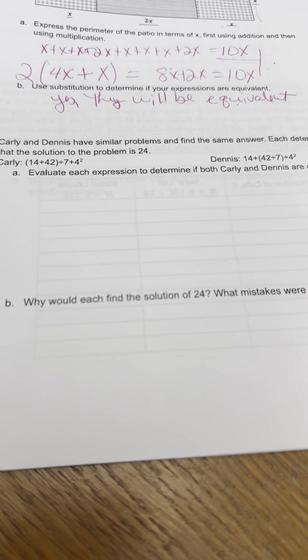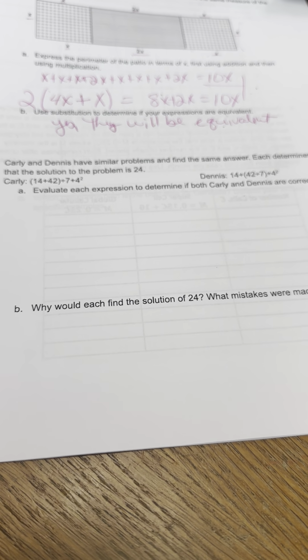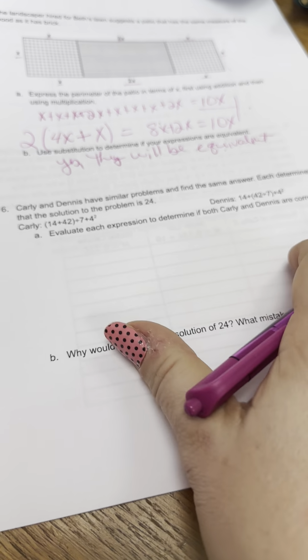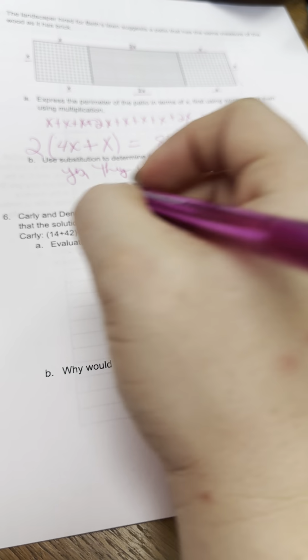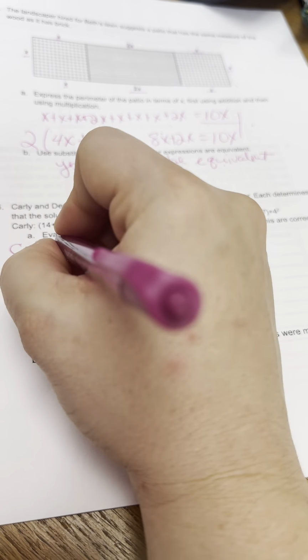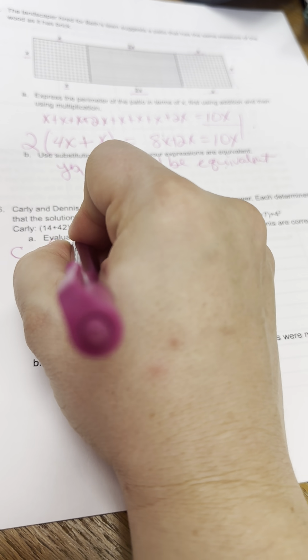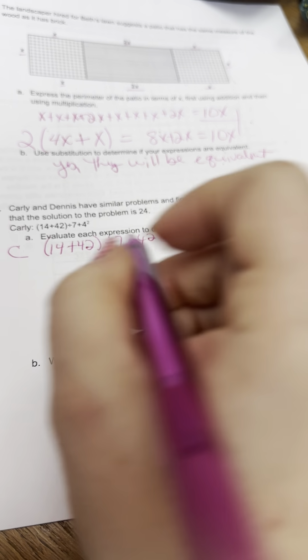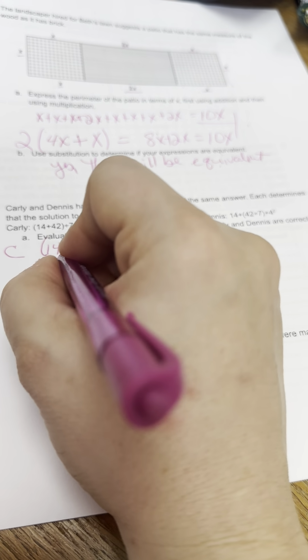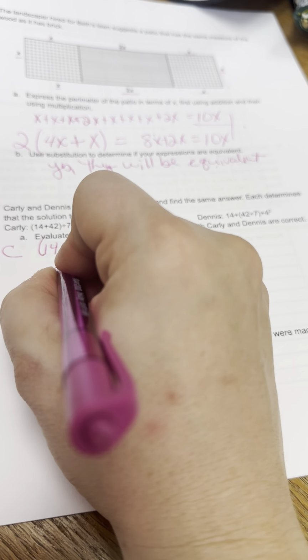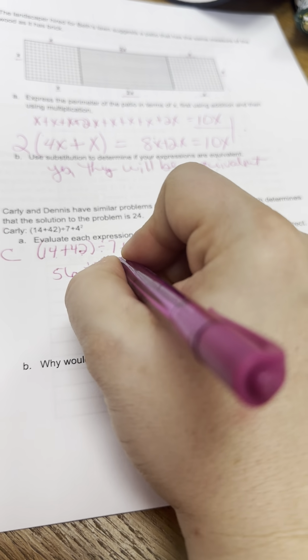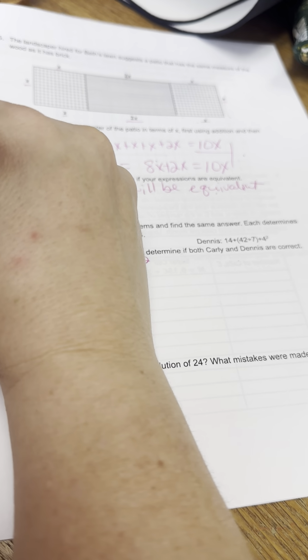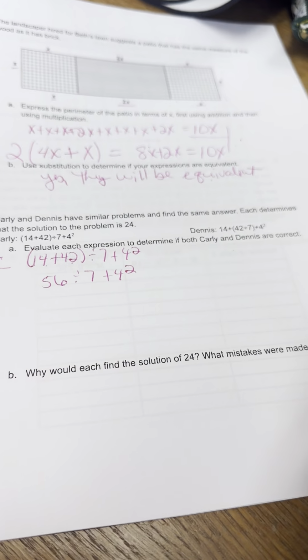So we have to evaluate each expression to determine if Carly and Dennis are correct. What we have to do is order of operations. So I'm going to do Carly first. She has 14 plus 42 divided by 7 plus 4 squared. 14 plus 42 is 56, divided by 7 plus 4 squared. So we're doing our order of operations.